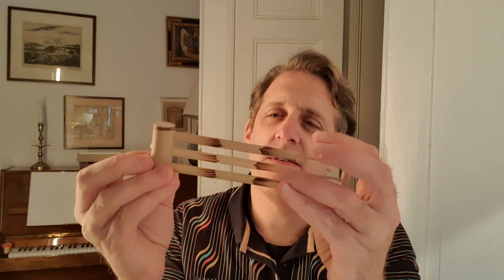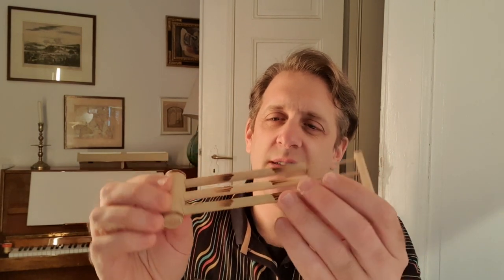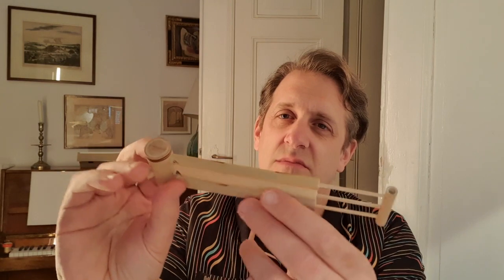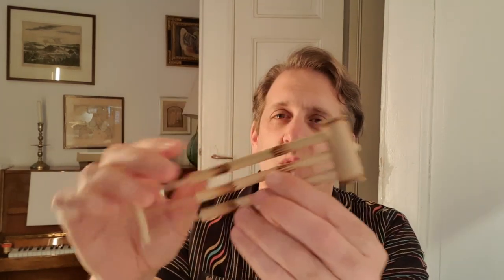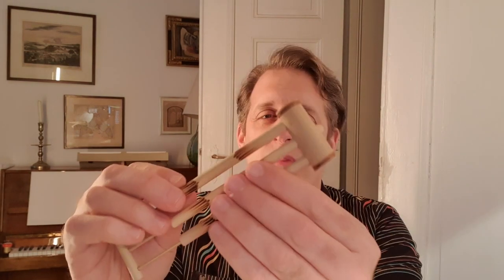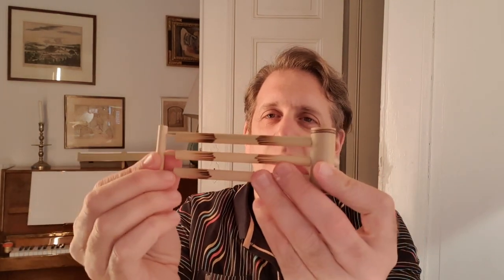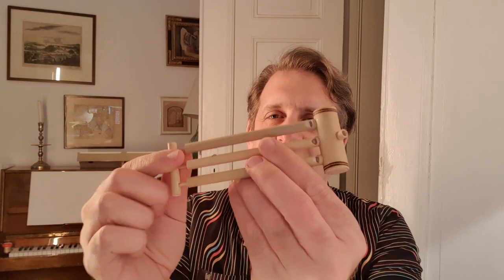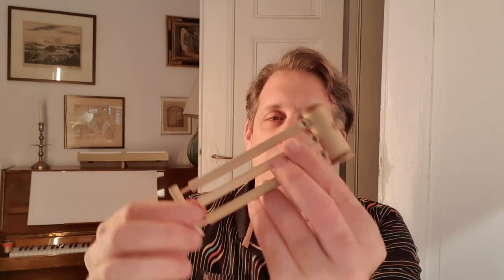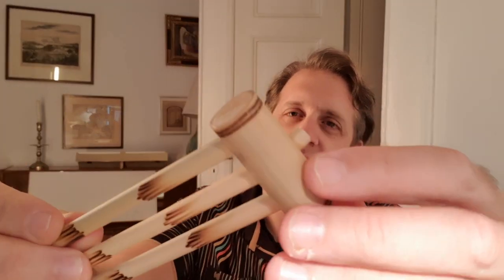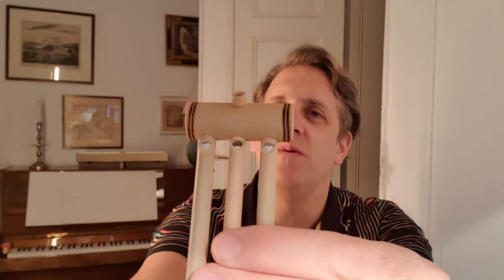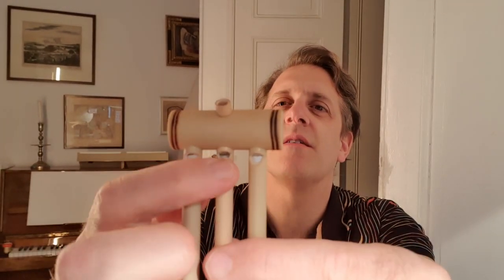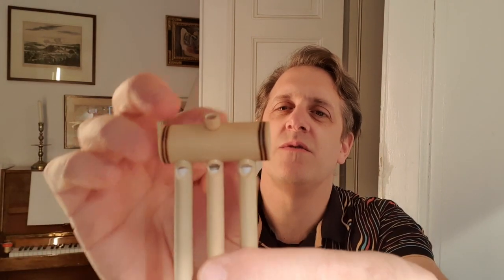Look, it's quite bizarre, isn't it? If you would see this just laying somewhere, I bet you wouldn't have an idea what it is. It is actually, as you might guess, a slide flute, but it's made of bamboo, and this is the mouthpiece, but it's actually three flutes. Look, here are the three flutes, and they're connected to this chamber.